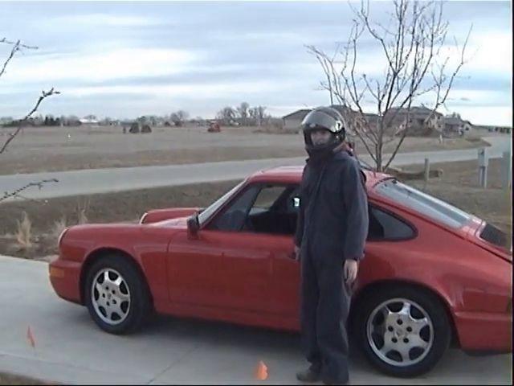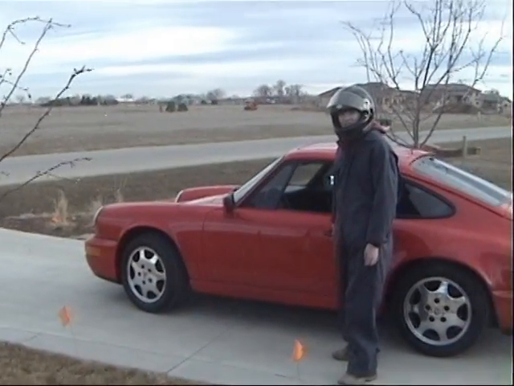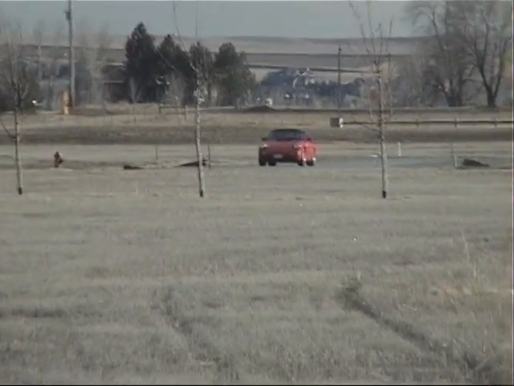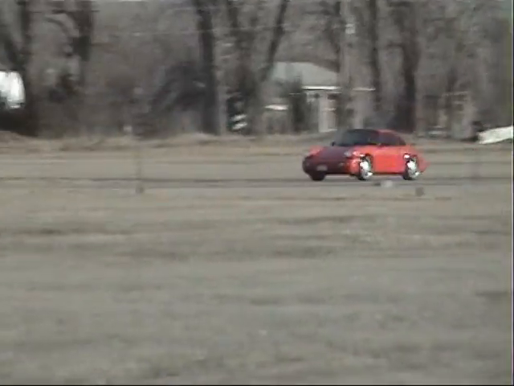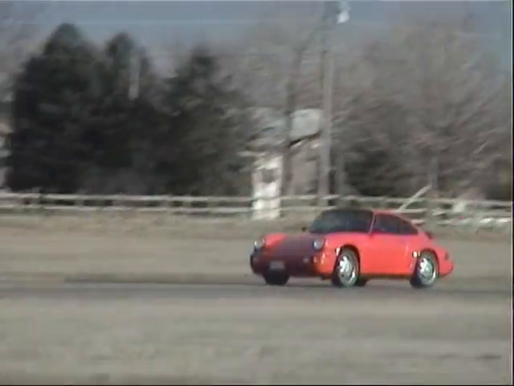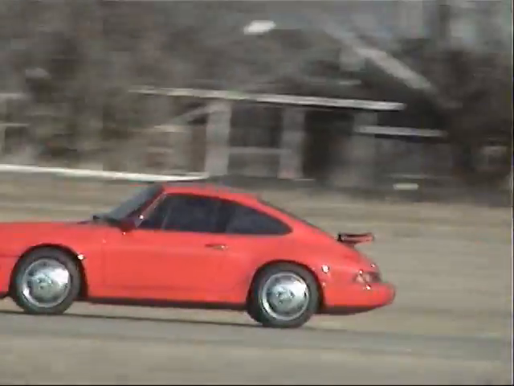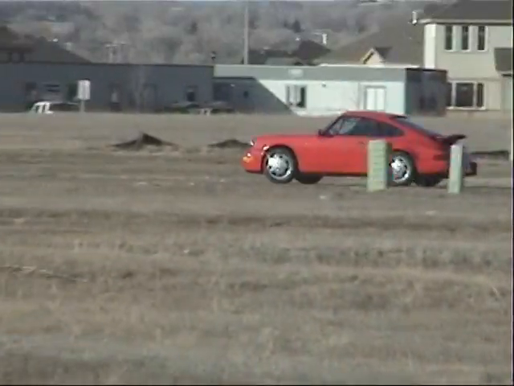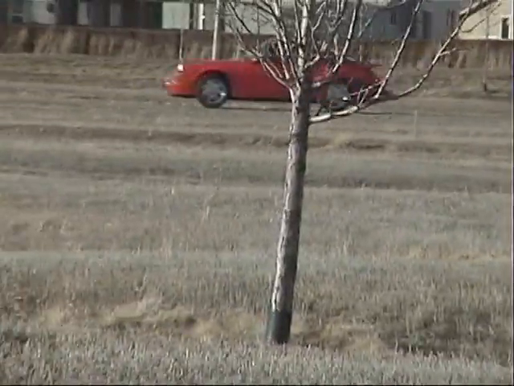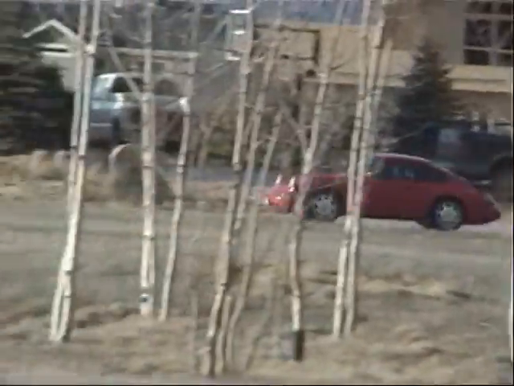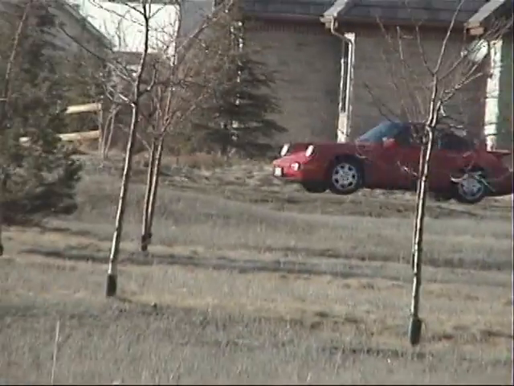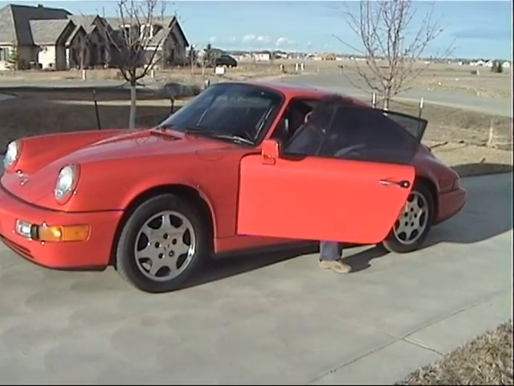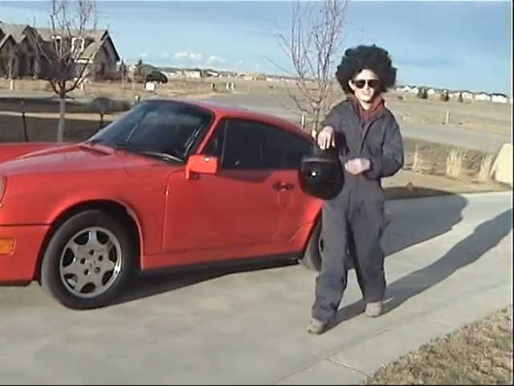Now, let's get this puppy started and take her out for a spin on the test track. Well, that was a good run.